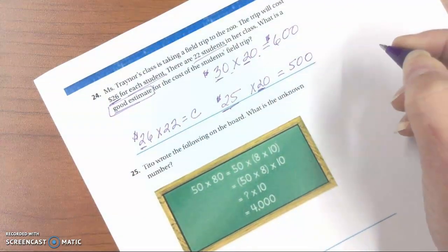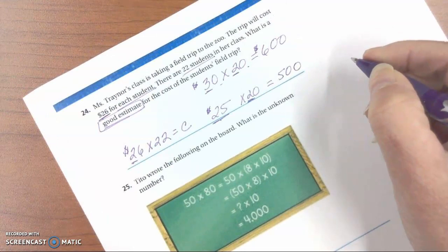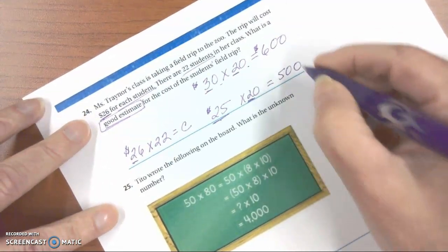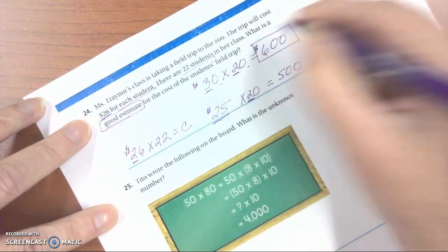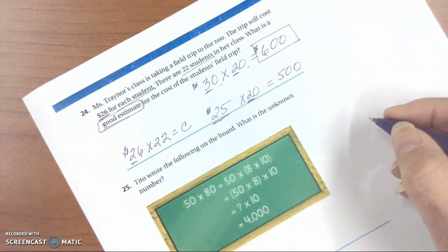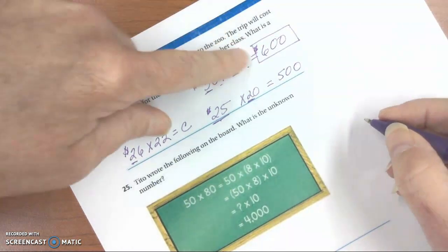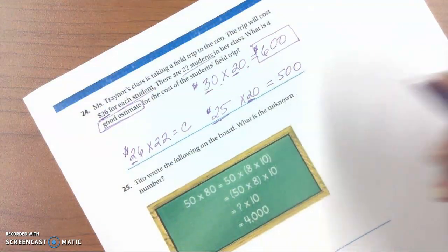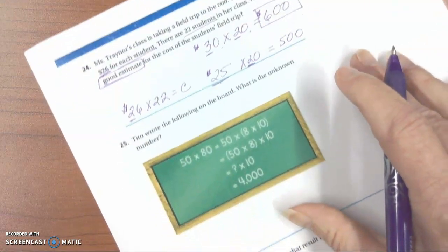But when I'm estimating the cost of things, I actually want to go with the greater amount, my greater estimate, because I want to make sure I have enough money to cover it, right? So I would go with that 600. But either strategy is a good way to estimate.